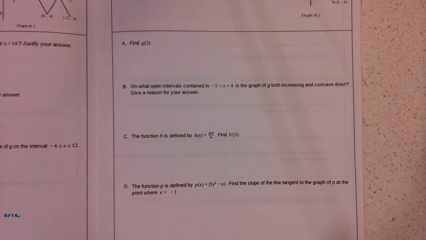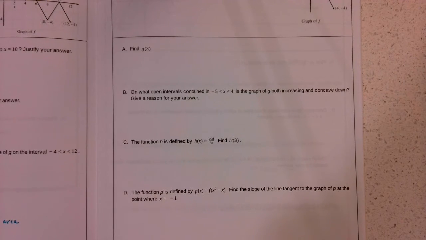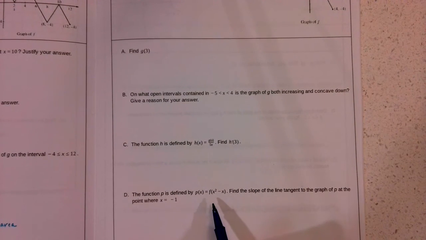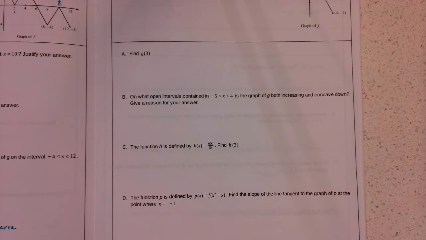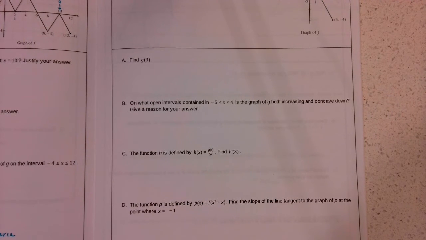So the question here, it says the function p, so it's some new function p, is defined by this function: p of x equals f of x squared minus x. They're asking us to find the slope of the line tangent to the graph of p at the point where x equals -1. So here's what we have to do.